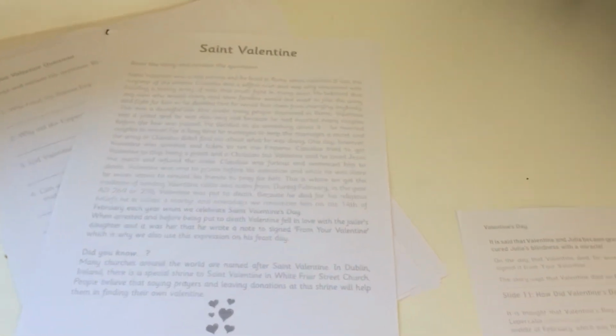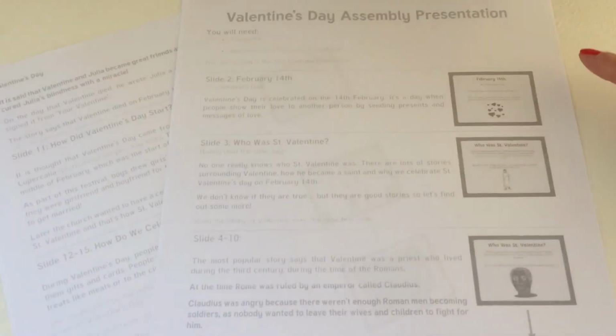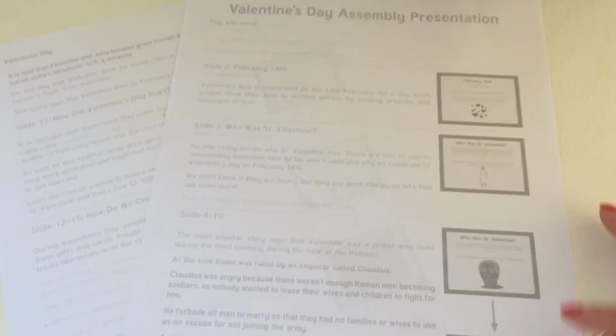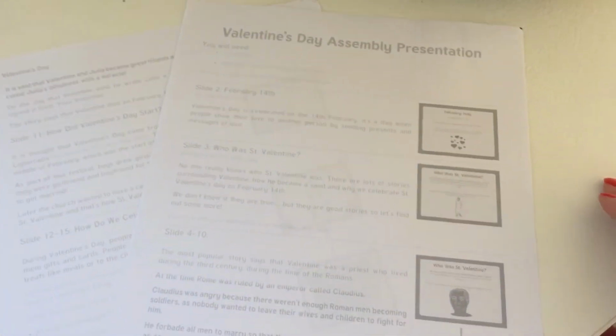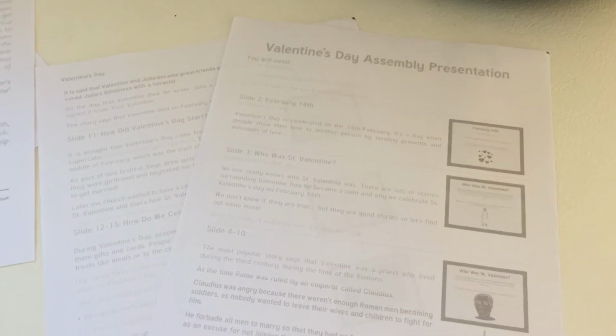The third resource is one of our many assembly packs. As you can see down this side, this is the PowerPoint presentation, and here is the script. Obviously the PowerPoint presentation is in colour, but I've just printed these out in black and white.